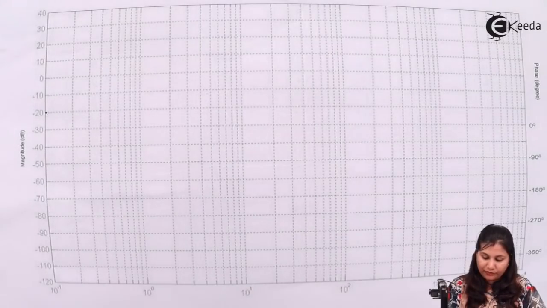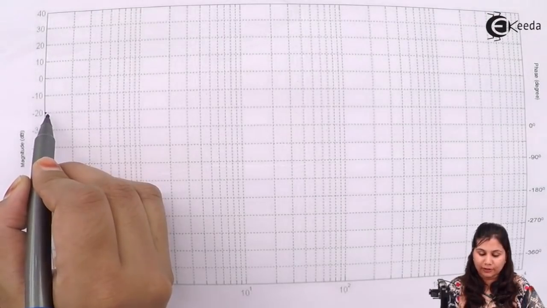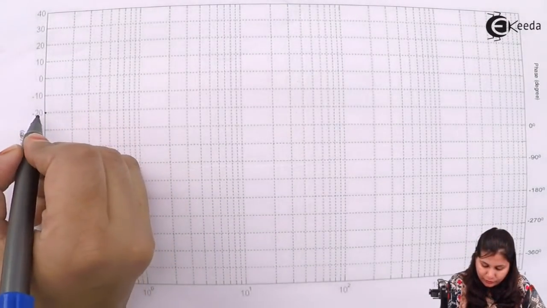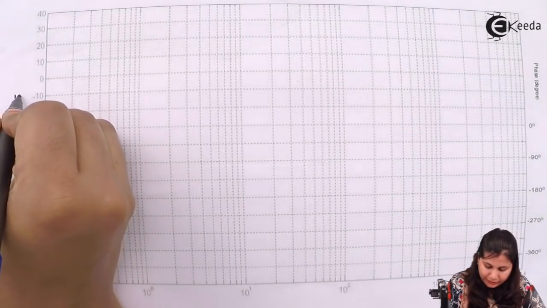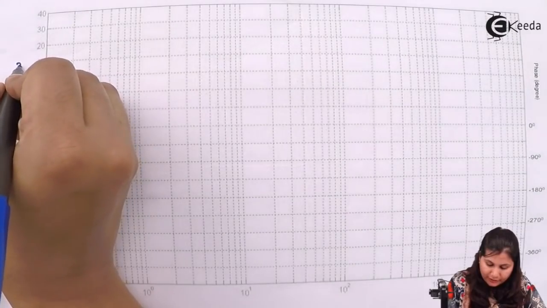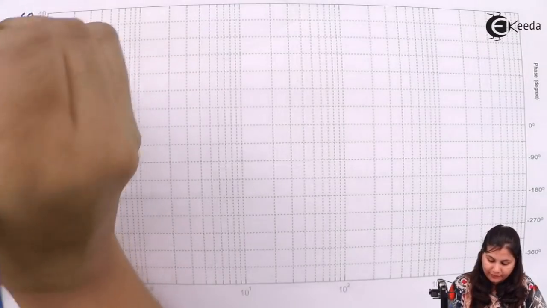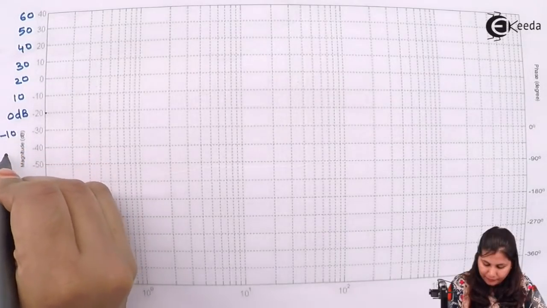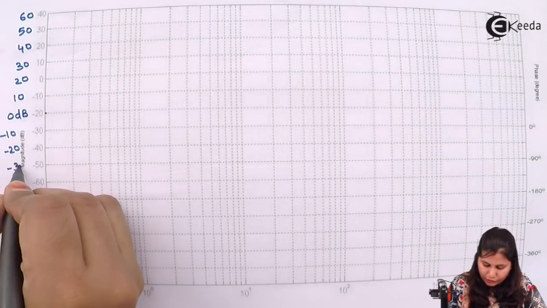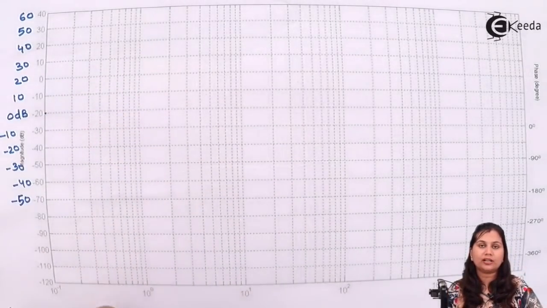Okay, so here we will choose the scale like minus 20 we have chosen here as 0 dB. So mark it as 0 dB. This will be 10 dB, 20, 30, 40, 50, 60 in positive, and here it will be negative like minus 10, minus 20, minus 30, minus 40, minus 50. In this way, we can change the magnitude scale according to the question.